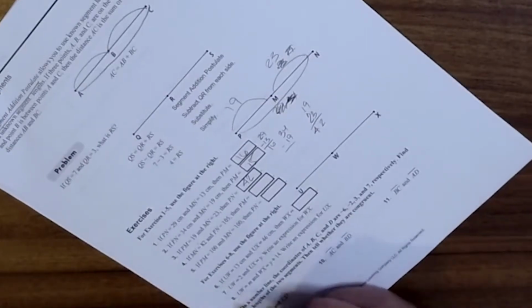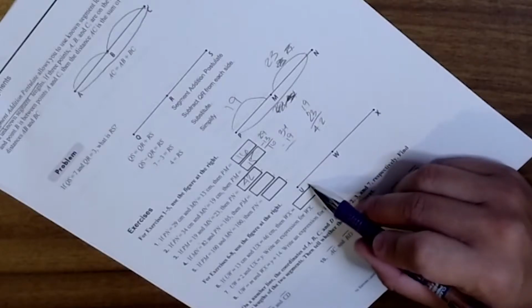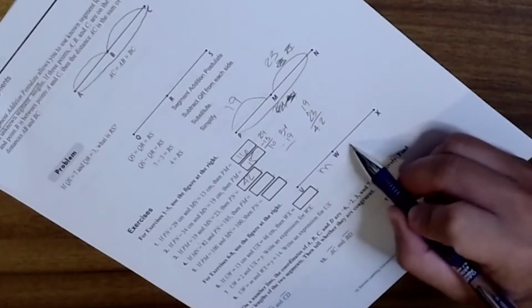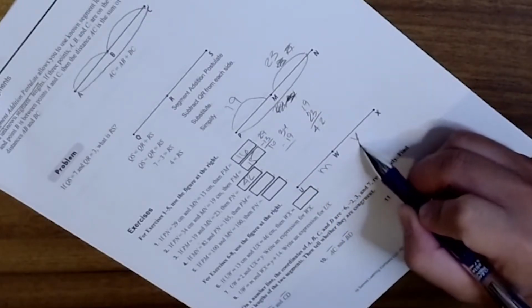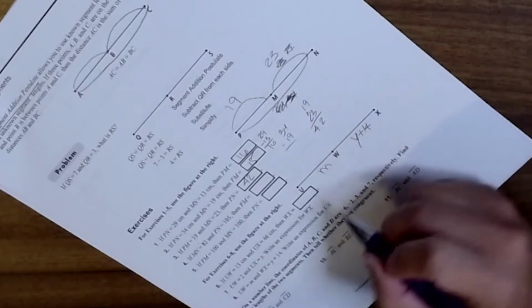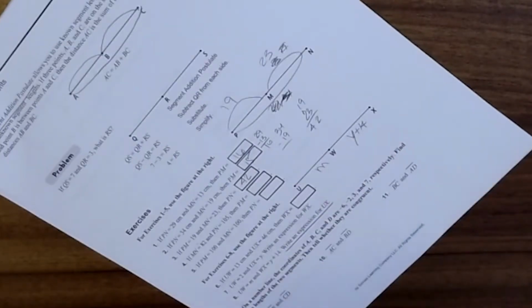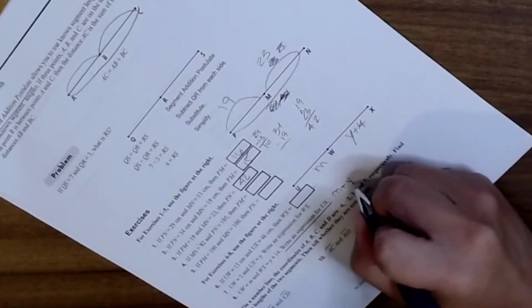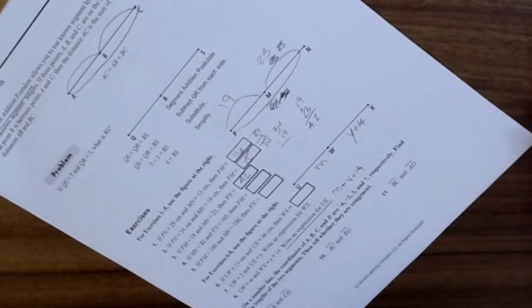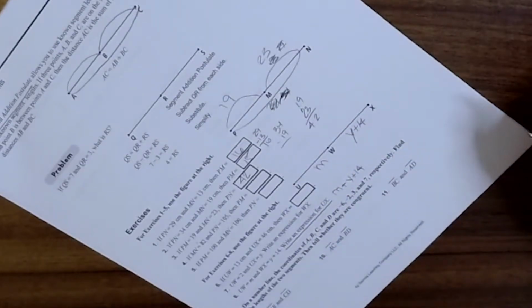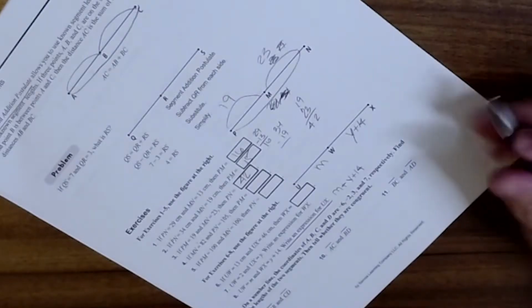Here, if I look at this one, U to W is M, W to X is Y plus 14. So an expression for U to X would be M plus Y plus 14. Just so that we're clear, we can do equations and stuff like that, and that would work out.